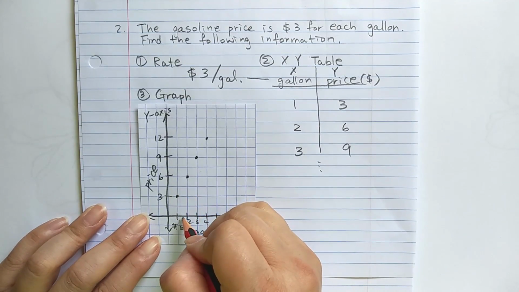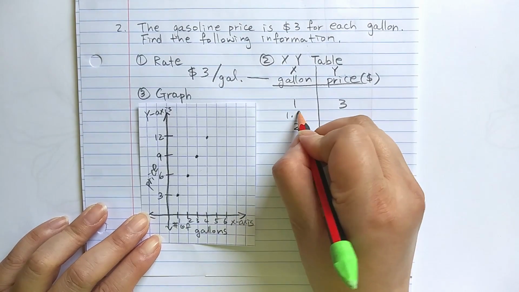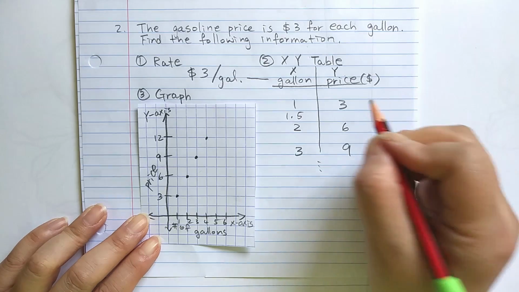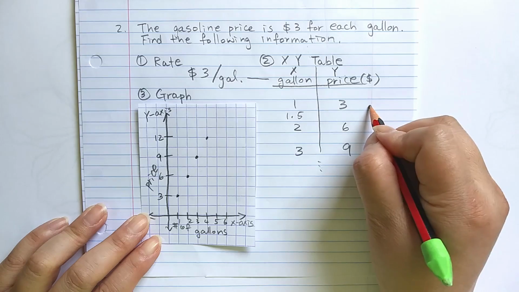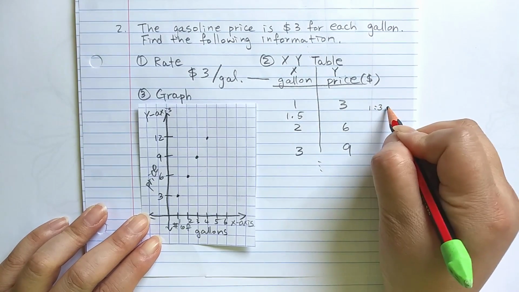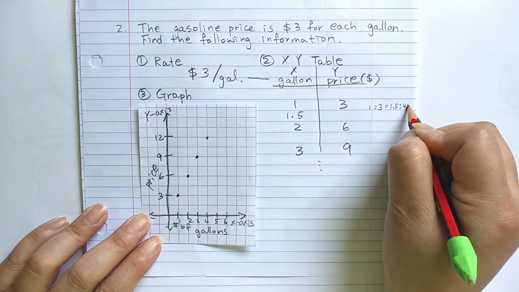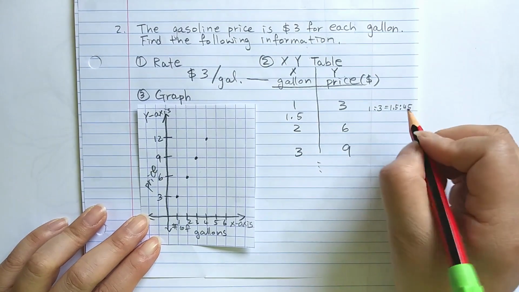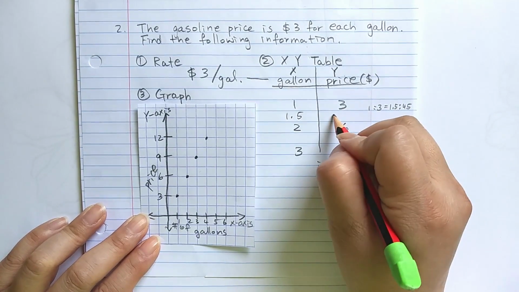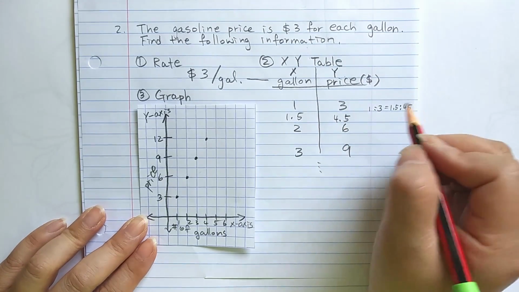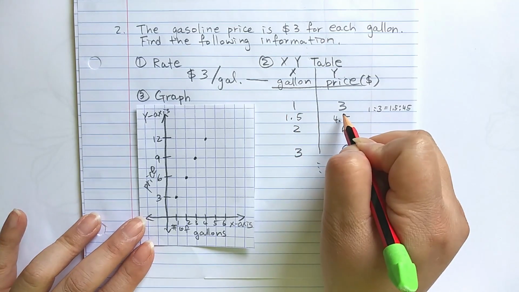Is there a price for 1.5 gallon? So for 1.5, how much would this be? This is a typical ratio problem. So 1 gallon, it is $3. Then 1.5, it is $4.5. If you need to review ratio problems, you can check out the ratio videos. So it is $4.5. How about 1.2 gallon? Is there a price for that?